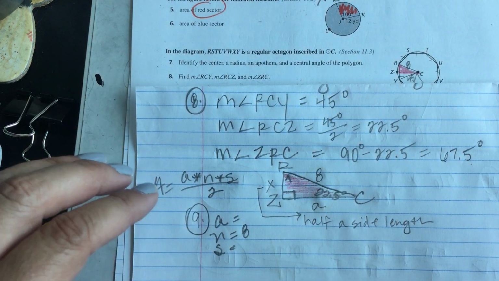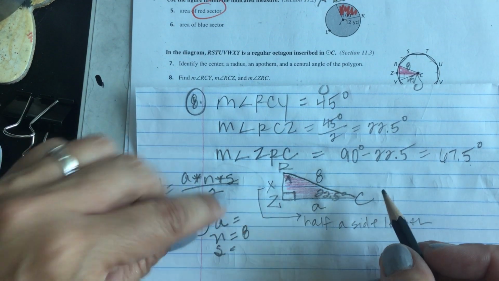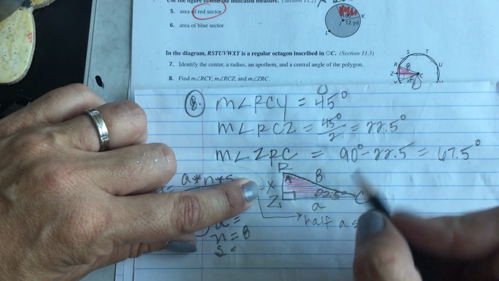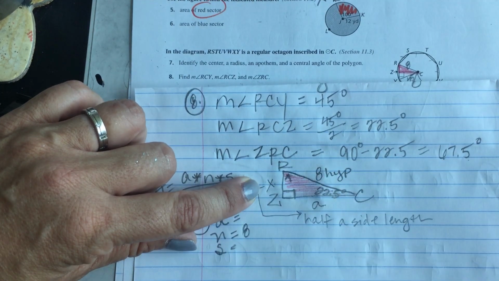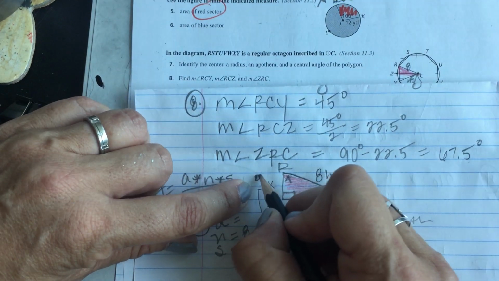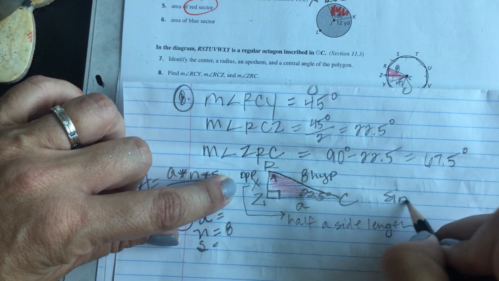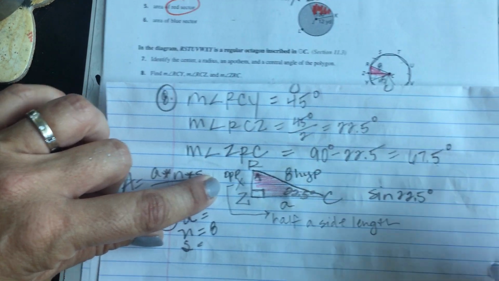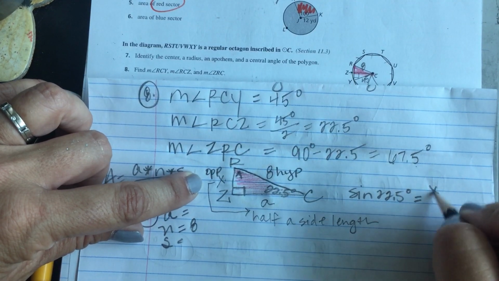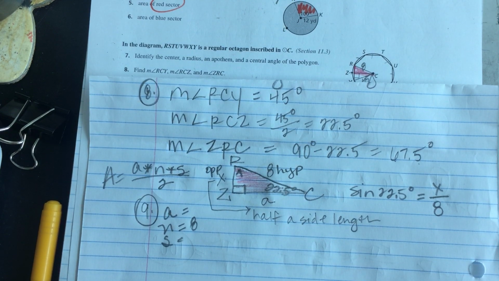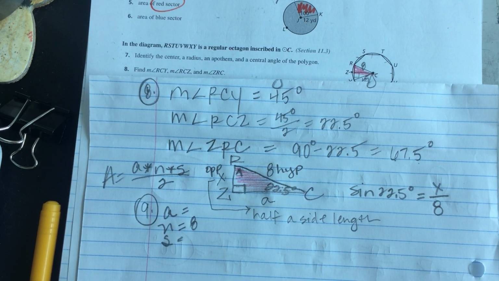Let me just go along and find, why don't I just find the half a side length? So related to the 22.5 degrees, I've got to use the 8 because it's given the hypotenuse. And if I'm going to find this X first, that's the opposite. So if I do the sine of 22.5, that's going to be equal to X over 8. And in order to find out what X is, I'm going to multiply both sides by 8.